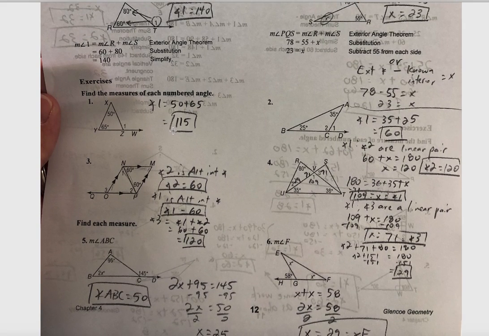Pretty simple. Exercise 1, angle 1 is equal to the remote interior angles. Those are the interior angles that it's not touching, because the one that it's touching makes a linear pair. 50 and 65 is 115.